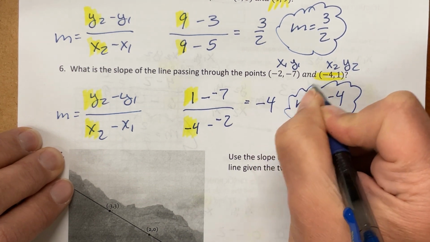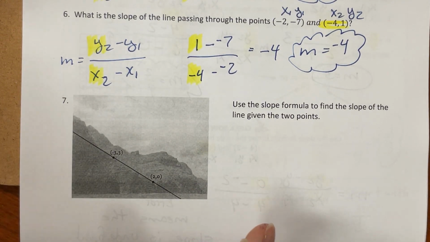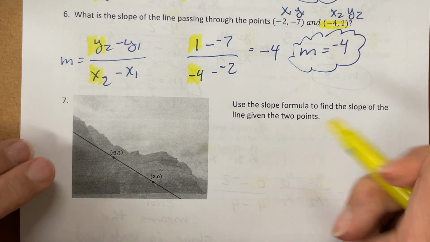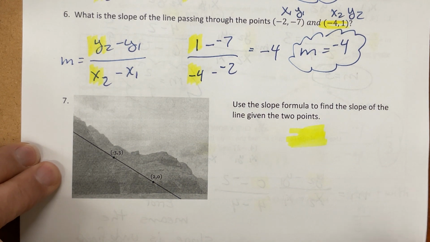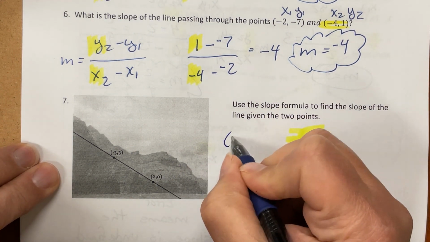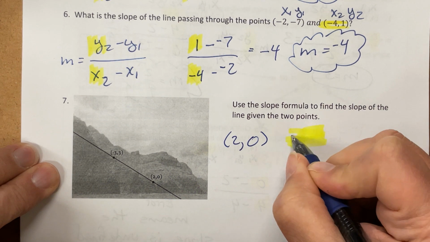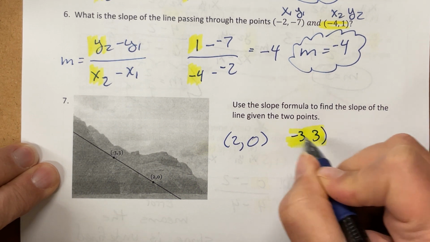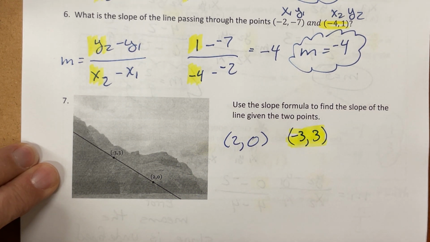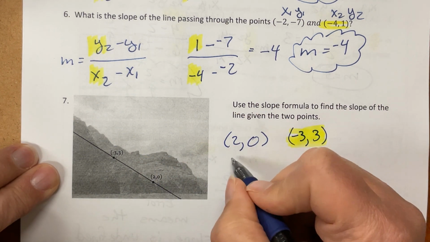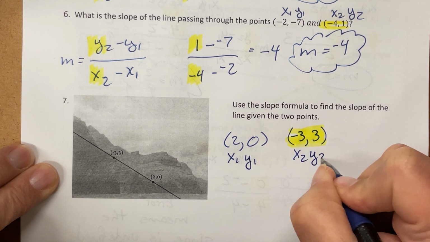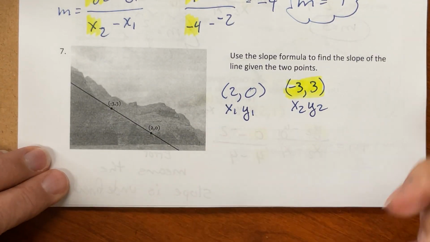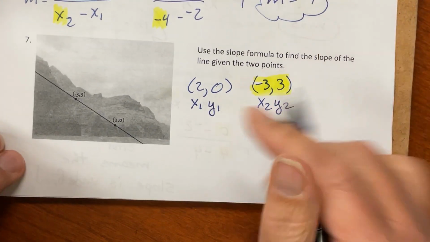Ooh, such happiness. Now on here, they didn't tell me which was point 1 and point 2. So I'm just going to have to put it down for myself. I am going to put the lower point first, 2, 0, and then negative 3, 3. Listen, it's not going to change anything. If you wrote it in reverse, it's still going to work out. x1, y1, x2, y2. Write the formula. Always got to be writing down that formula.